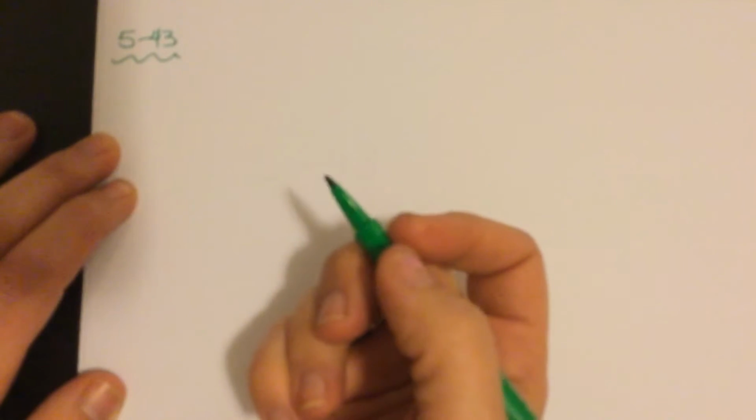In 543, Chris and her sister are trying to work out a system for who has to do the chores. To help solve this problem, we're going to be making a tree diagram. This is one of the ways that you can solve this.